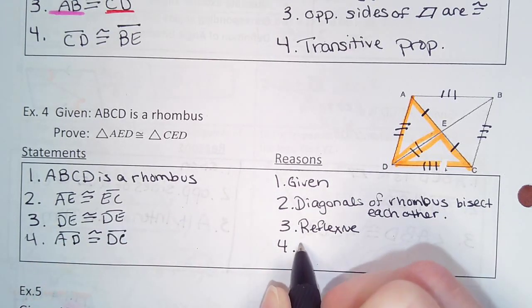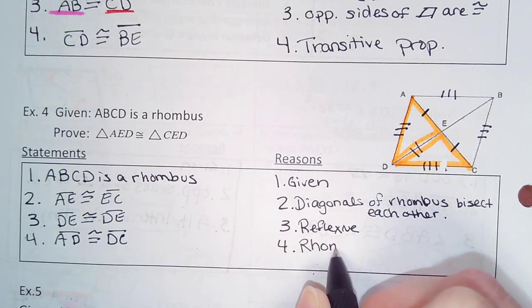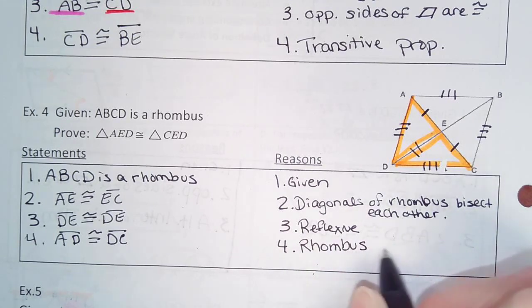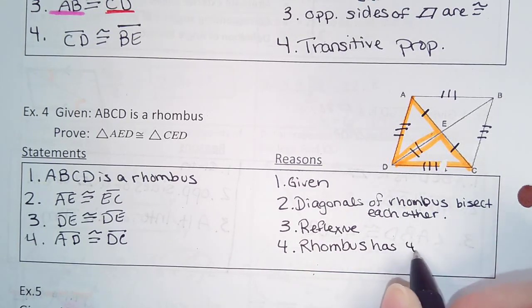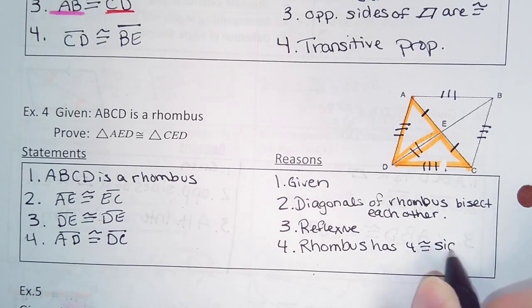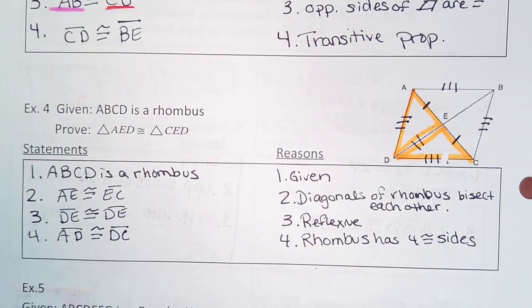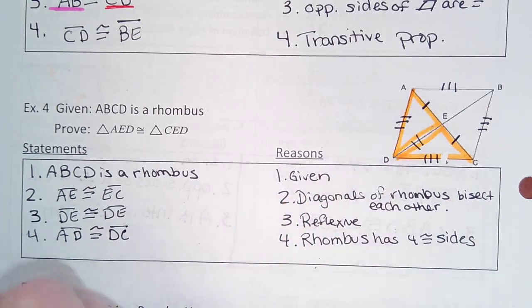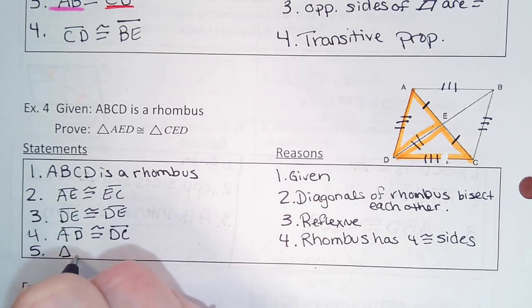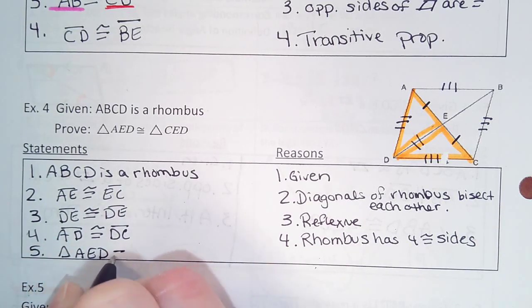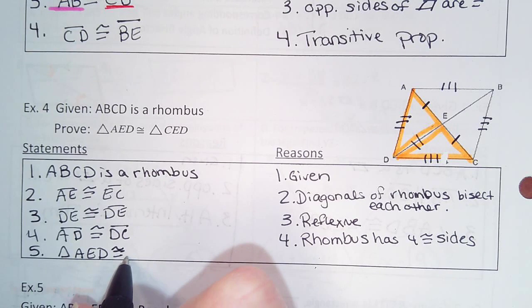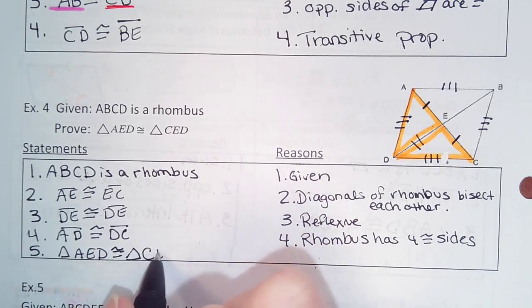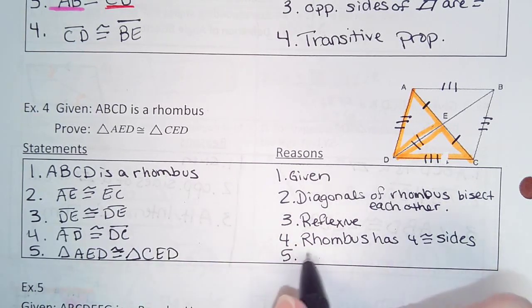So a rhombus has 4 congruent sides. Now I have enough information to say that those triangles are congruent because I have the side, side, side postulate. So triangle AED is congruent to triangle CED, side, side, side.